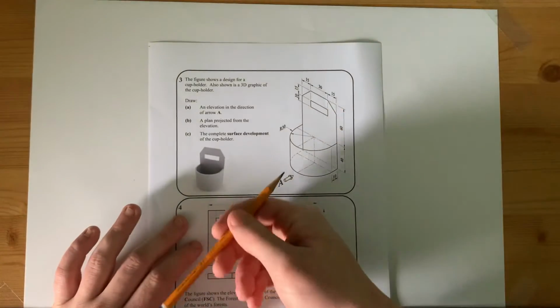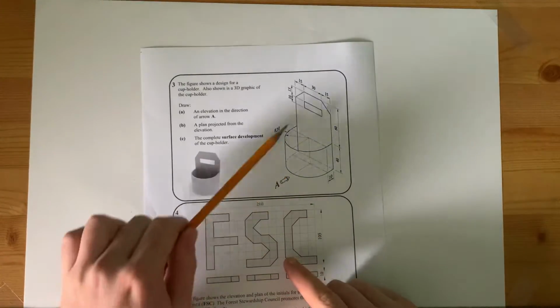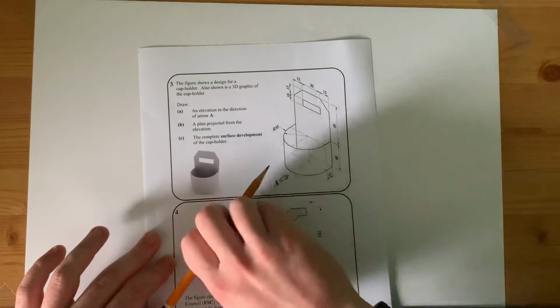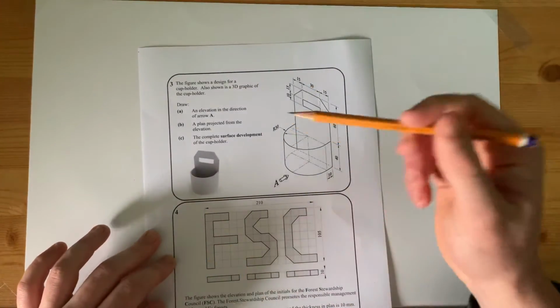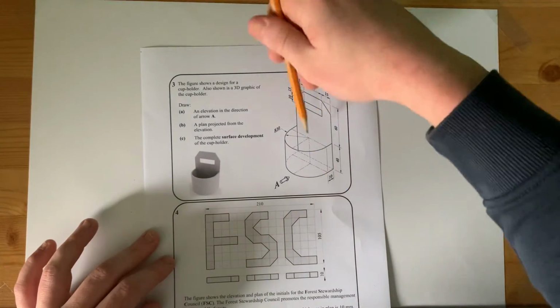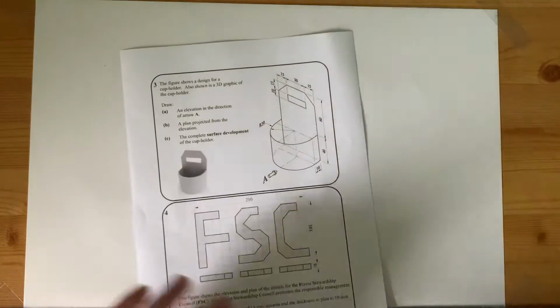A is an elevation looking in the direction of arrow A. So just draw this object here looking in from the direction of arrow A. It's a cup holder. Then draw a plan down from the elevation. So underneath, we're going to draw a plan. Obviously a plan is looking straight down into it.